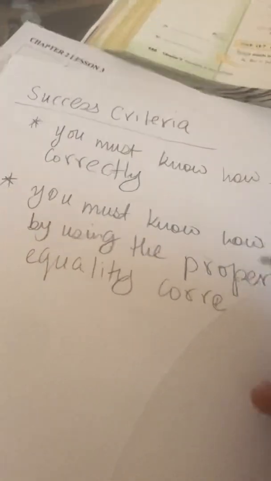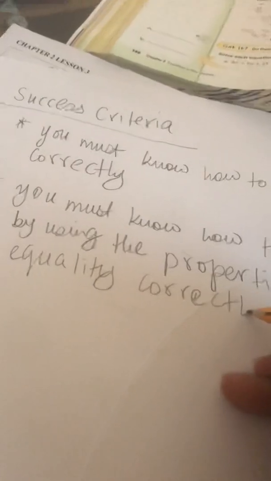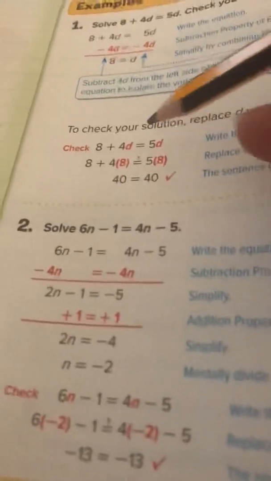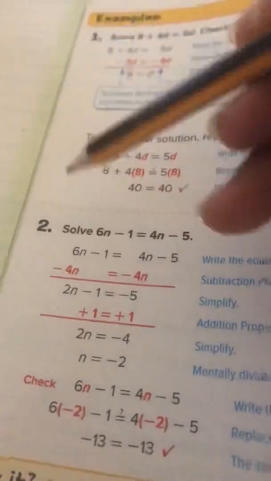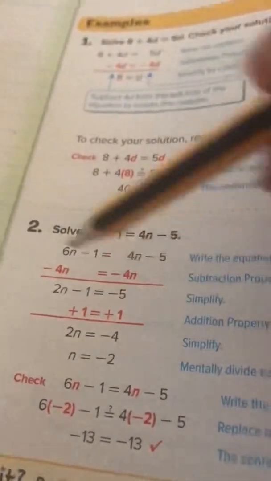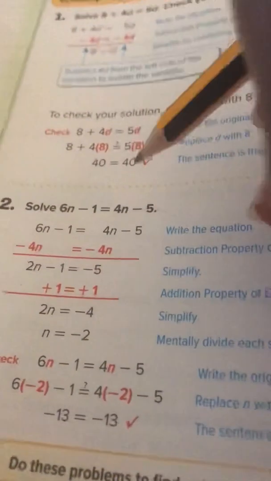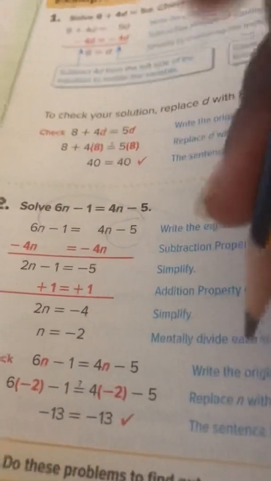I don't want to see people doing, I moved over. No, there is no moving over. You must use property of equality. I need to see you either multiplying or dividing or subtracting with the same value on both sides. I don't want to see, oh, this is negative and then I moved it up. No, Miss Lillian has not taught you this method, please.